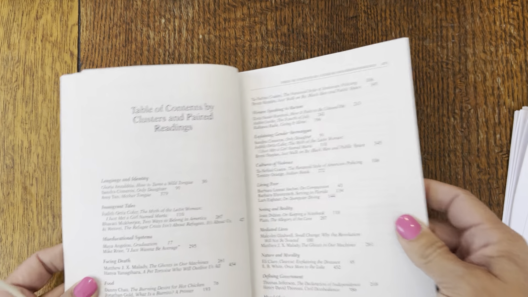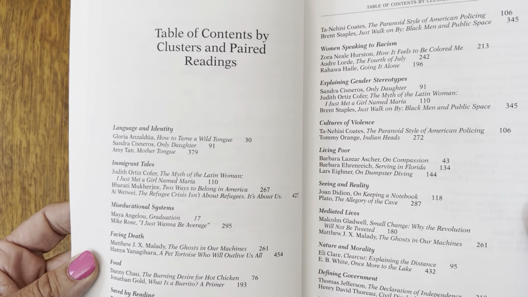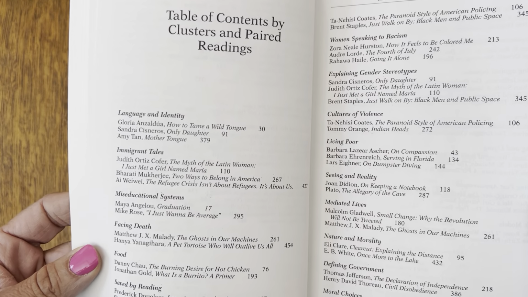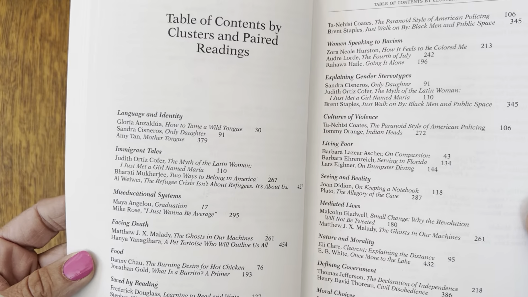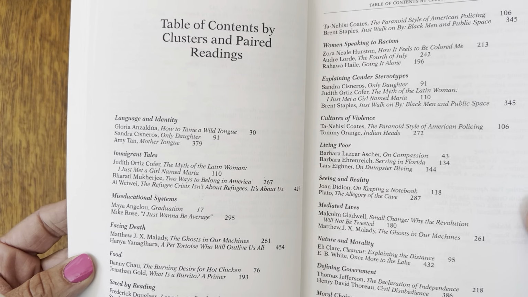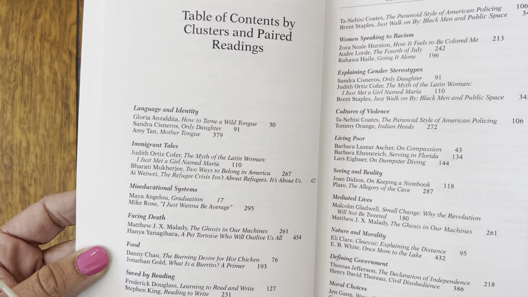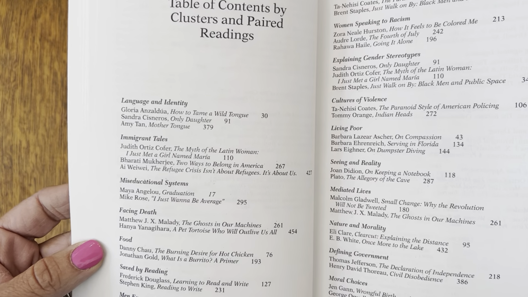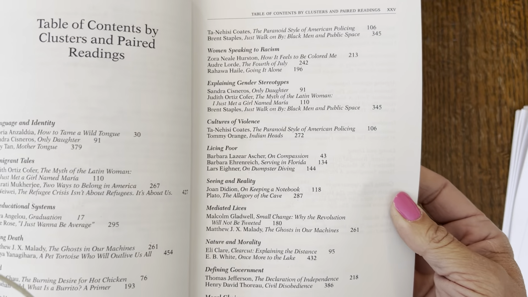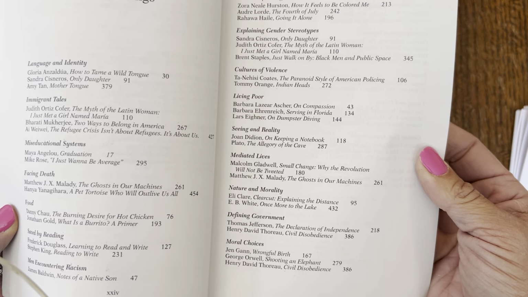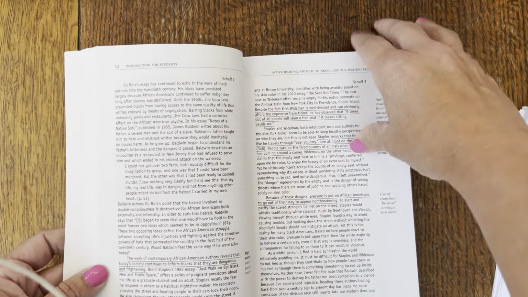Oh, and then here's the table of contents by clusters and paired readings. Oh, that's great. I like that. One of the things that seems to be an effective way to teach how to think about AP language assignments, that I have discovered, is to read a couple of essays and then compare and contrast them. So this is definitely a table of contents that I'll be consulting.